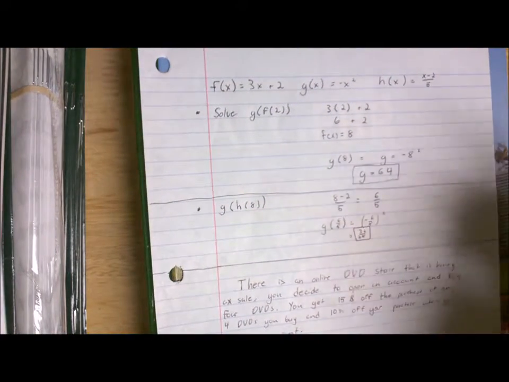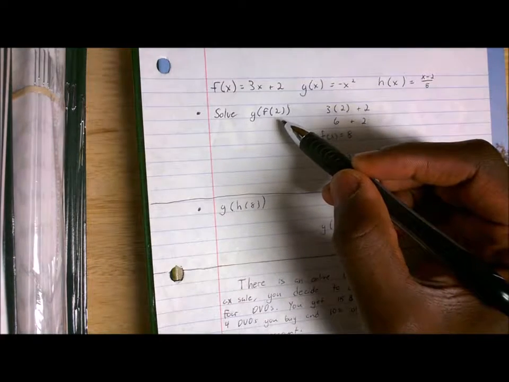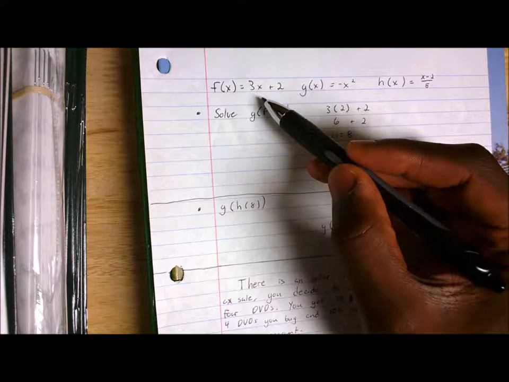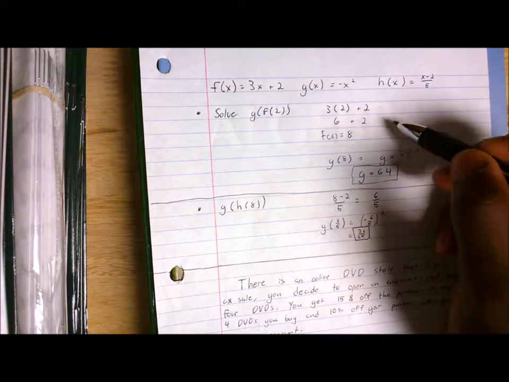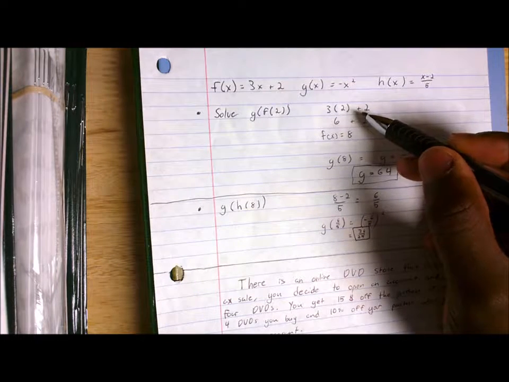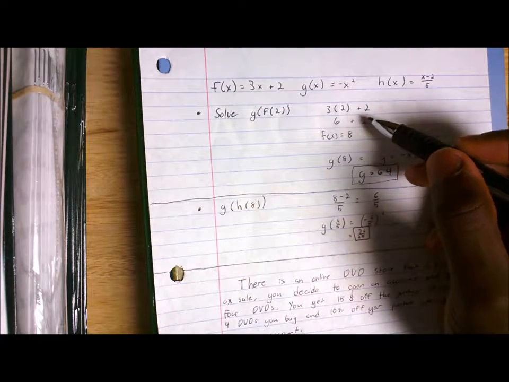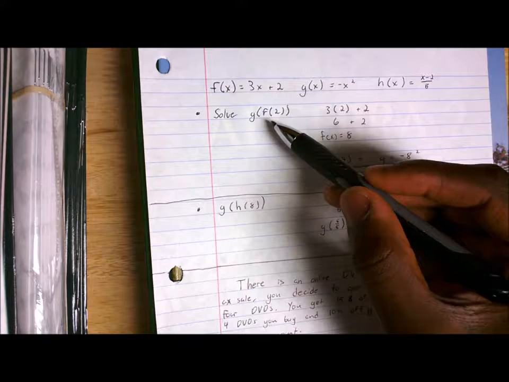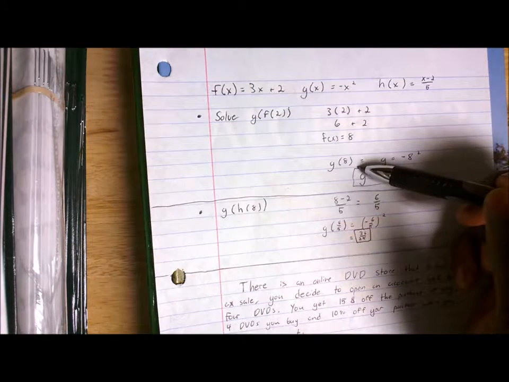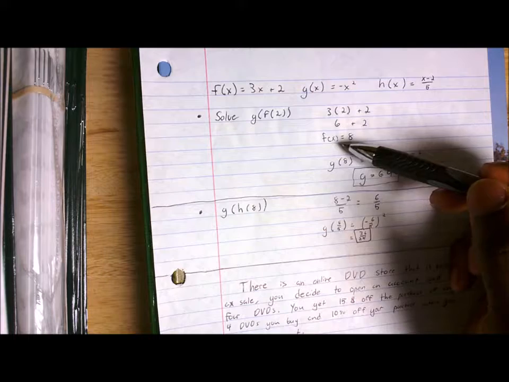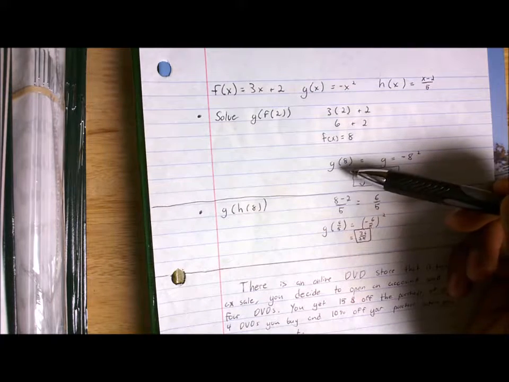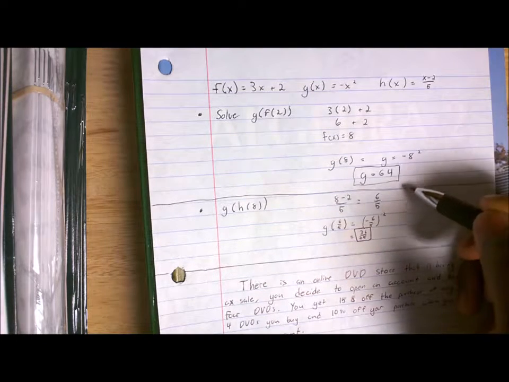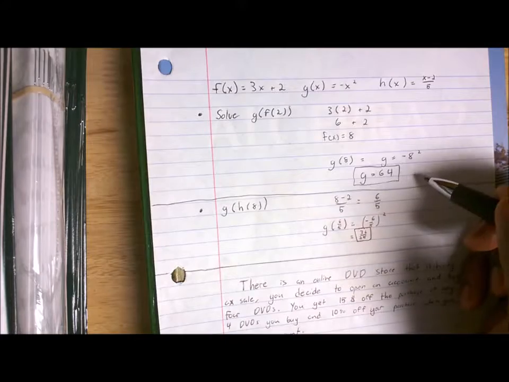An example would be, here we have that 2 is a function of f, and so you use the formula given to you, and when you work that out, when you plug in the 2, 3 times 2 is 6, plus 2 is 8. And then since here we have that f is a function of g, that will leave you with an f of x equals 8. That'll leave you with 8 is a function of g, which when you plug that in to the negative and square, you get your final answer of 64.